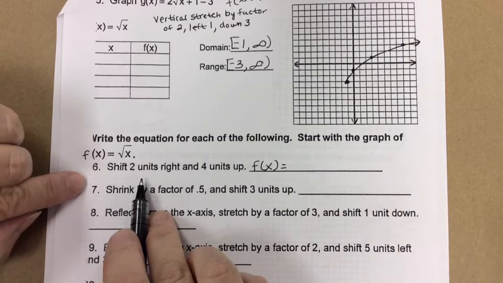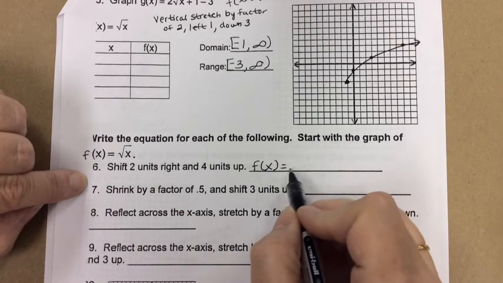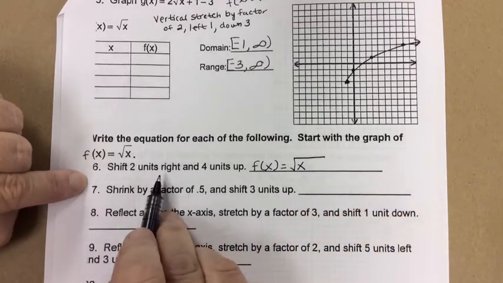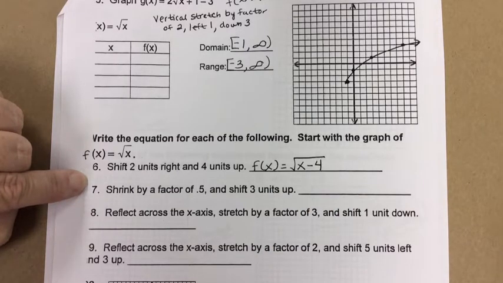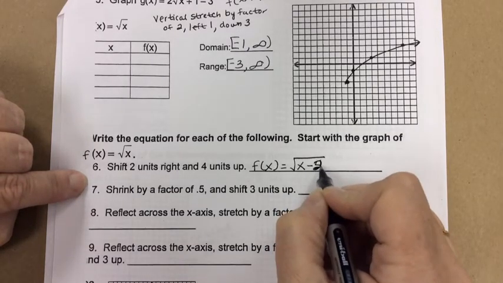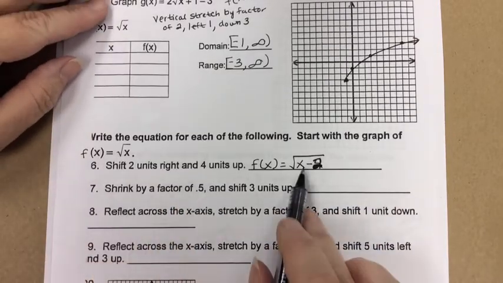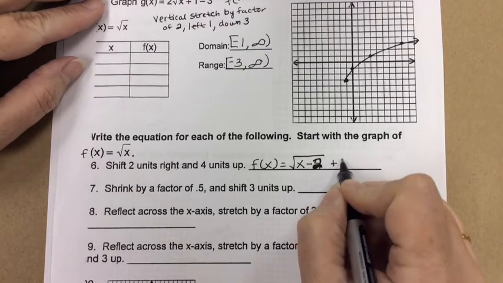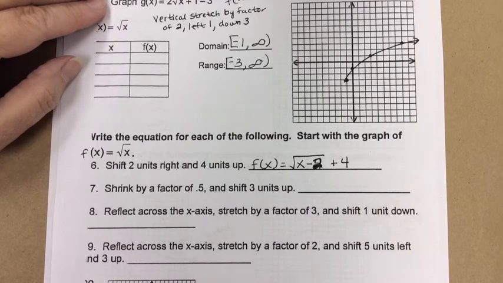If we're going to go 2 units right, I would think that would mean plus, but it's inside my square root sign, so it's going to be opposite. Oh, it's supposed to be a 2, excuse me. 2 units right, I was looking at the next number. 2 units right, so x minus 2. And 4 units up, outside the square root sign, I'm going to add 4. Make sure you make that clear that that's inside and that's outside.